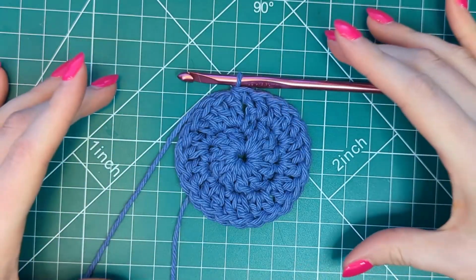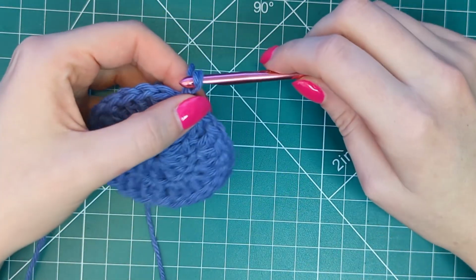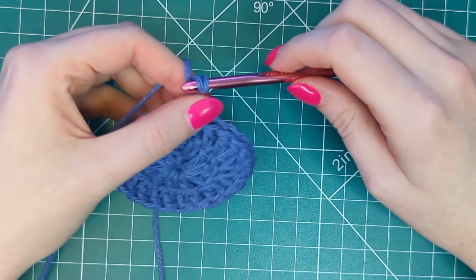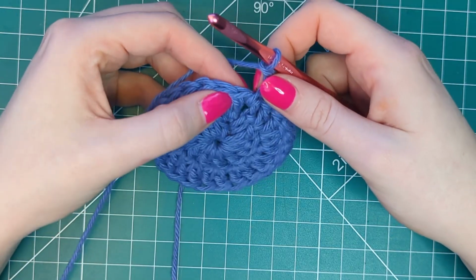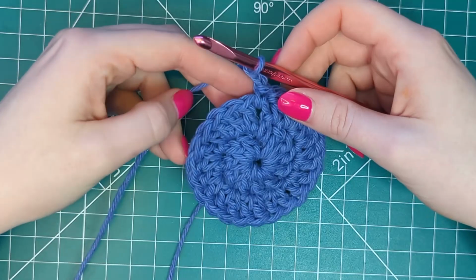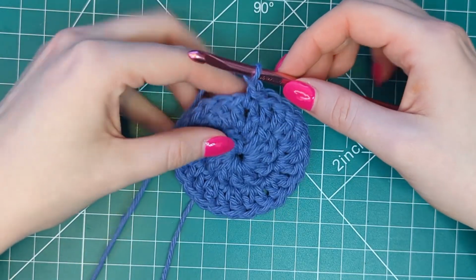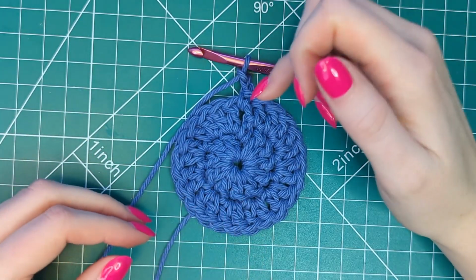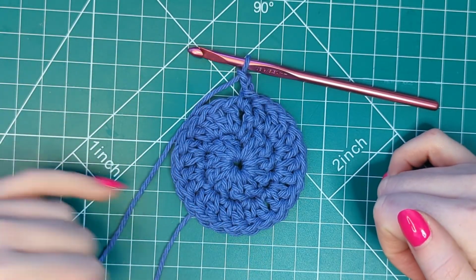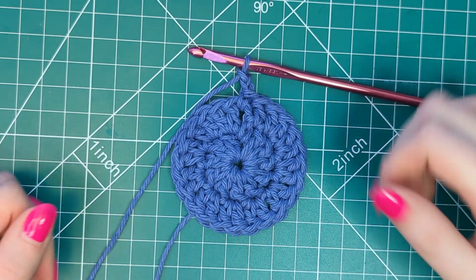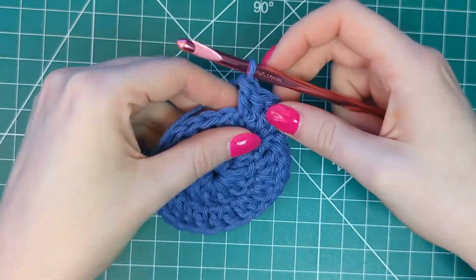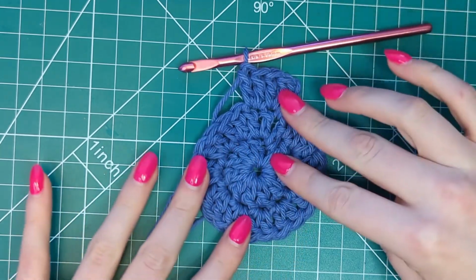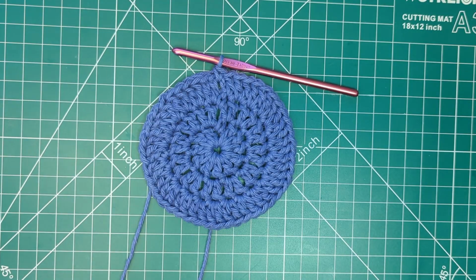And of course, to increase again, I would chain 2, and it is the same process once again. Each stitch, you are doing 2 double crochets in, and depending what your project is asking for, it would be a double of whatever stitch through each individual stitch. And see how it is increasing once again. Okay, now my coaster is complete and you can see the size difference.